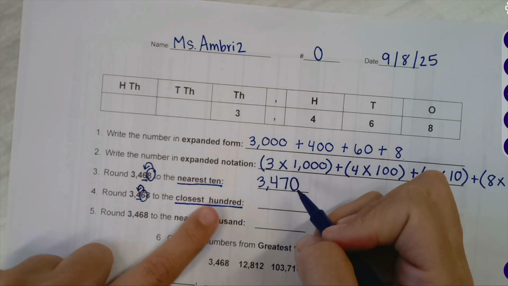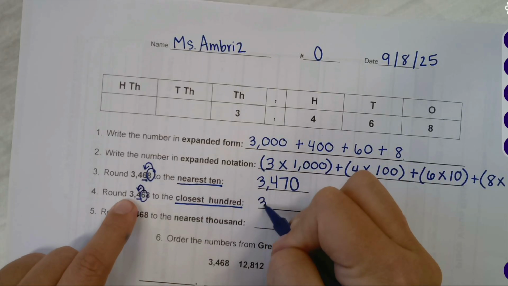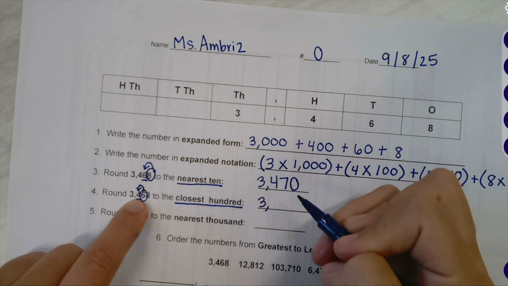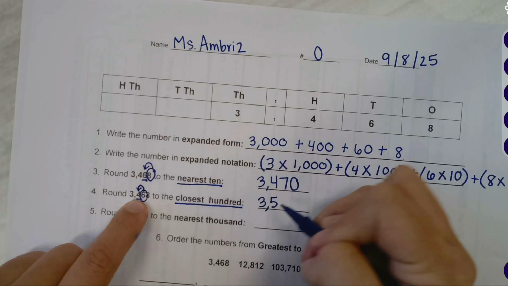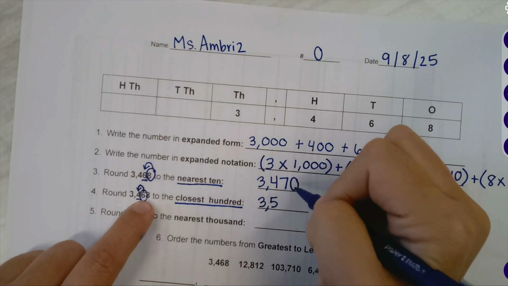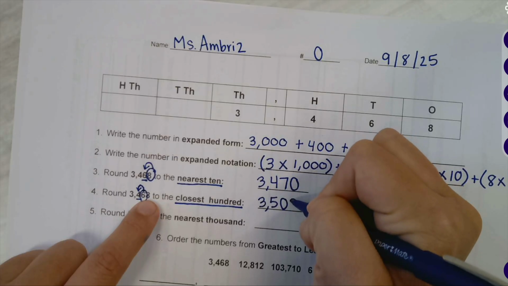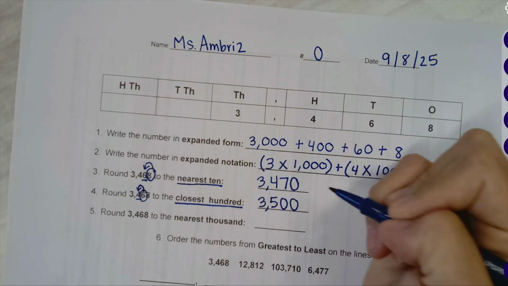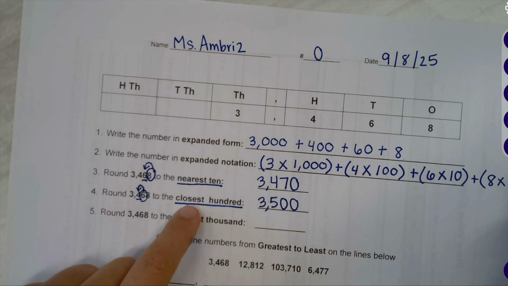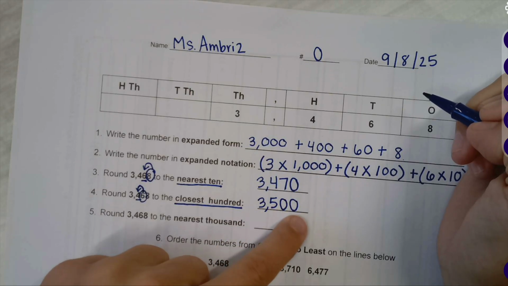So the closest 100 will be 3,000. Oh, but that 4 gets raised up to a 5. That 6, I already used him, so I'm just going to make him a 0. And the 8, we don't need that friend, so we're just going to make him a 0 too. The closest hundred is 3,500.